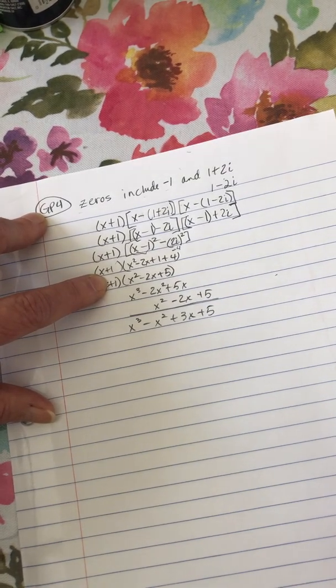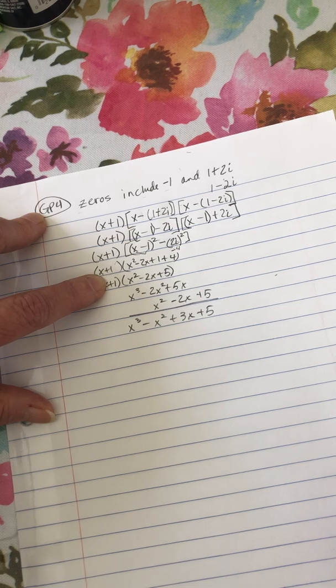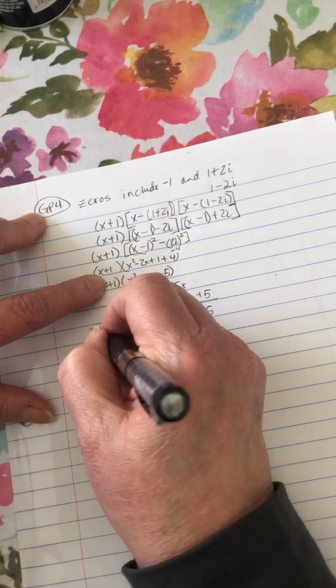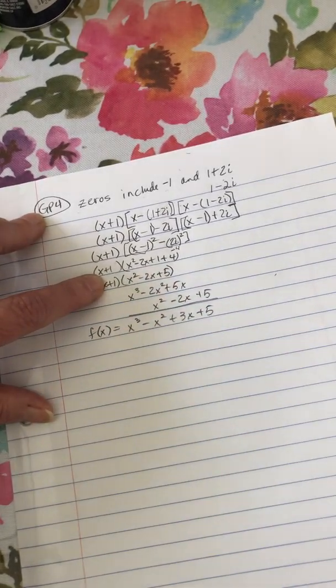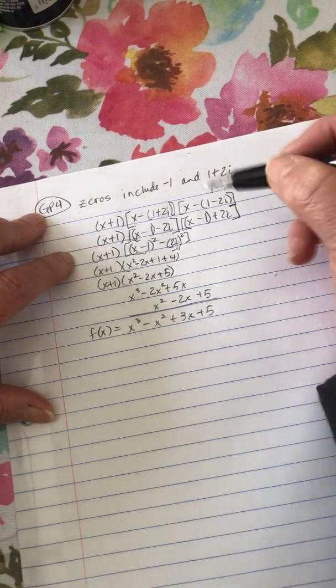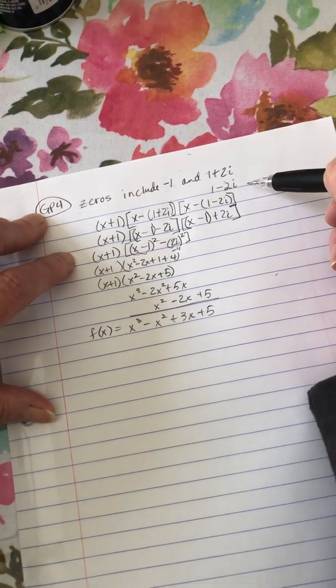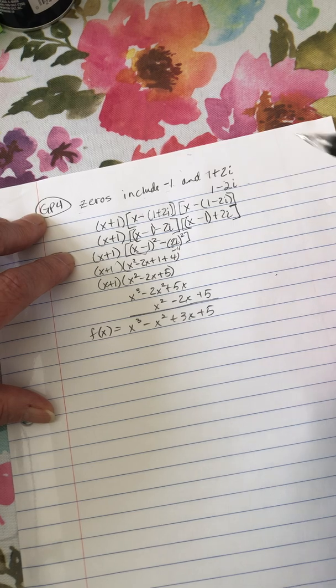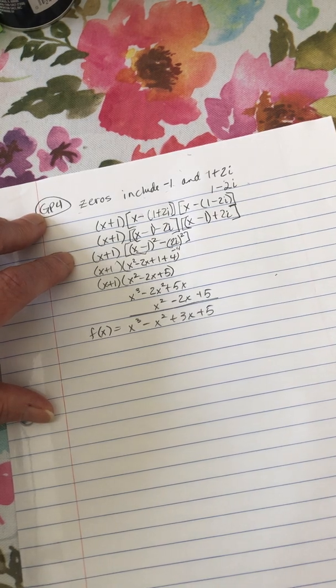Hope this helps, and they probably put f of x in front. Third degree polynomial because I knew 2 roots, had to have a third. Okay, so that's your least degree. Hope that helps. Bye.